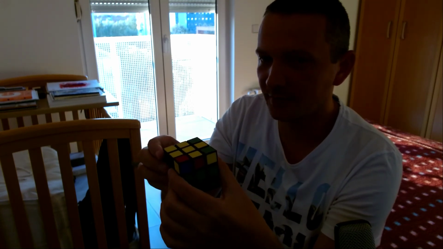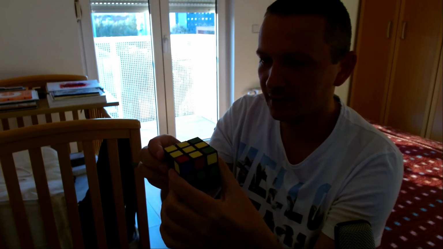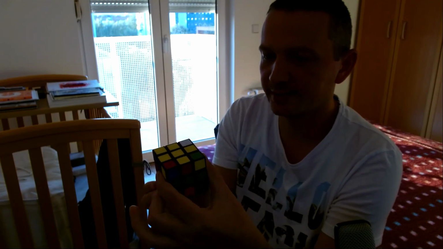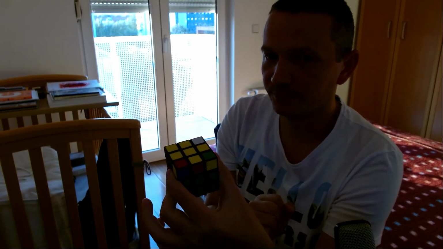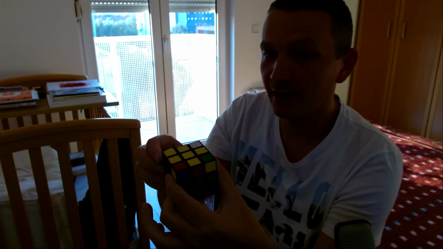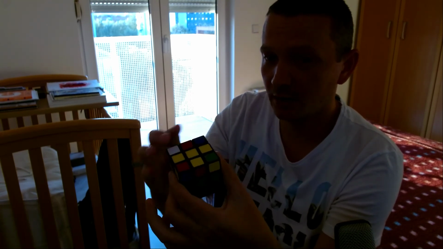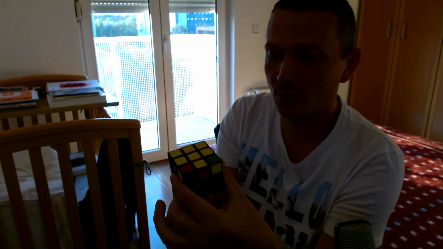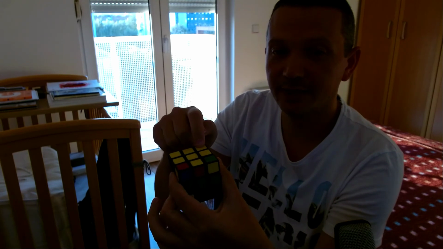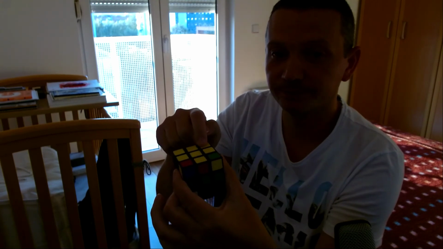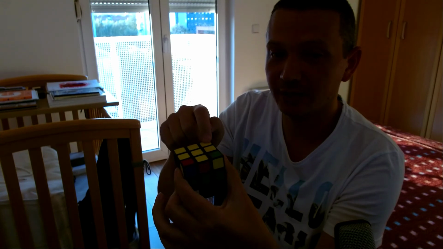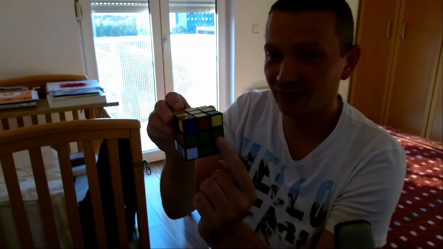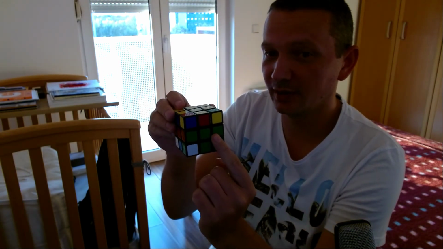So 2 more times of such rotations. So anti-clockwise, anti-clockwise, clockwise, clockwise, right and bottom. This was the 3rd time, and the 4th time, anti-clockwise, anti-clockwise, clockwise, clockwise, and you really have this cube orientated good. We wanted this cube to be orientated good, and yellow is up. We ruined the first 2 layers, but it will be good at the end.